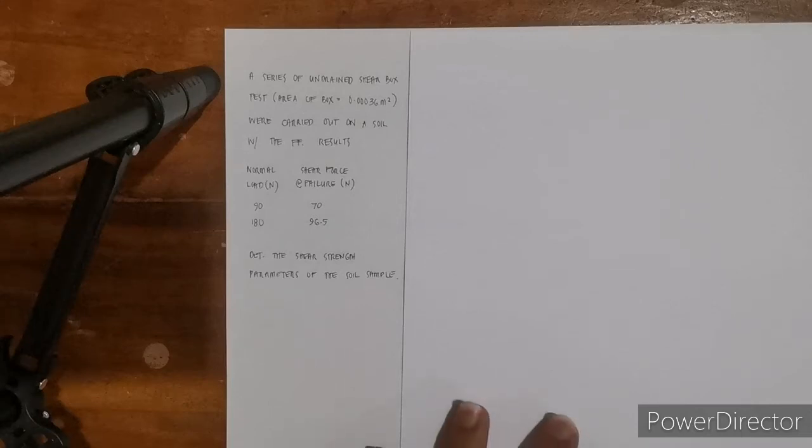Okay, let's solve a sample problem here regarding direct shear test. We have a series of undrained shear box tests wherein the area of the box is 0.00036 square meters were carried out on a soil with the following results. We have the normal load in newtons and the shear force at failure in newtons also. And we are required to determine the shear strength parameters of the soil sample.